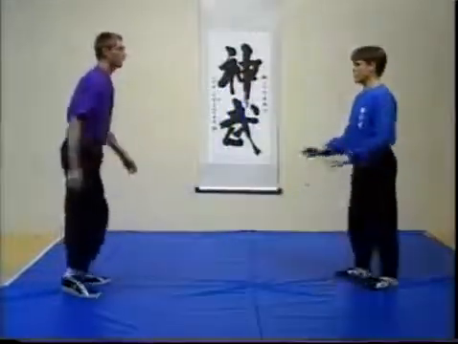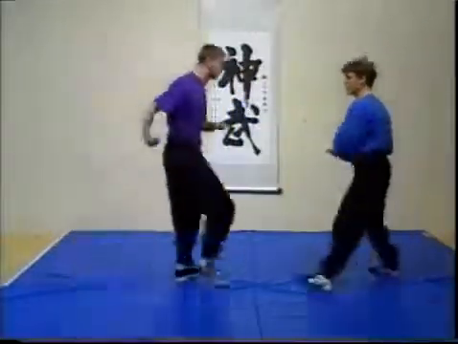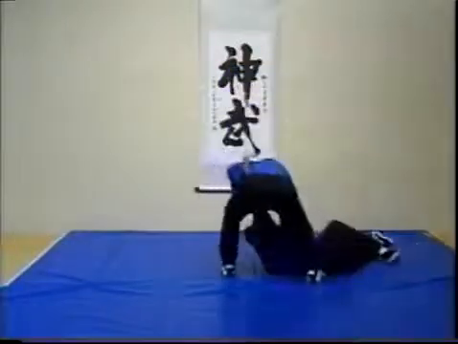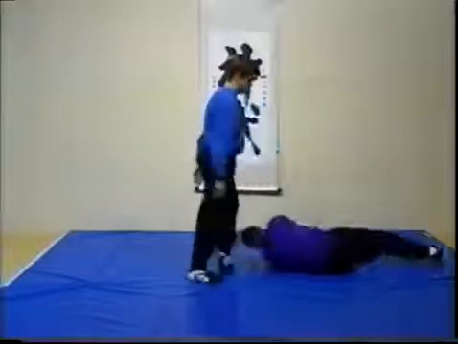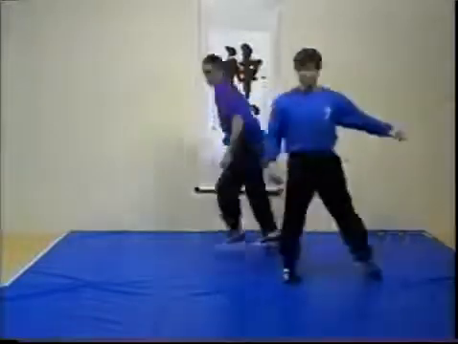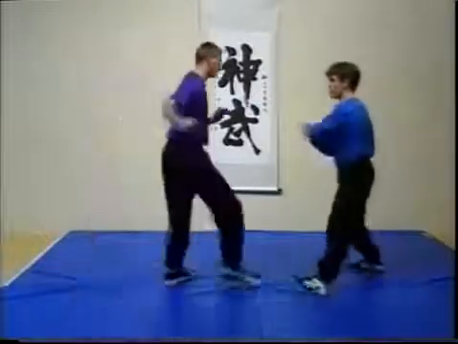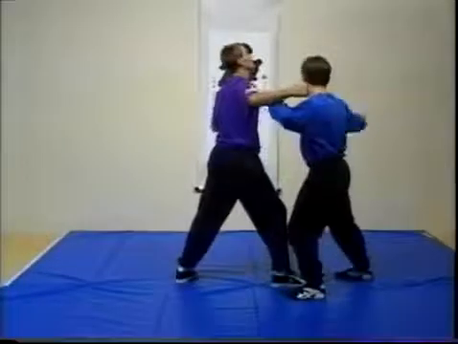So, on a safe distance, my opponent cocks a punch. I strike, step, throw. One more time. Very important not to hesitate. If you're going to intercept early, you have to go as soon as he moves. Off the attack line. Don't stay in front of him and do it. I'm out of the way here.